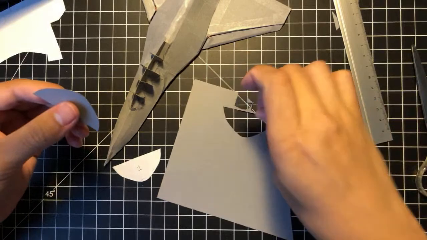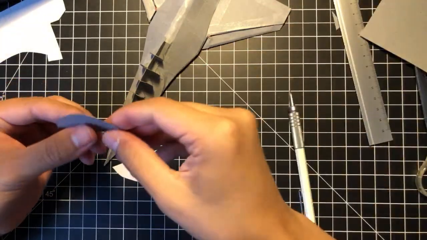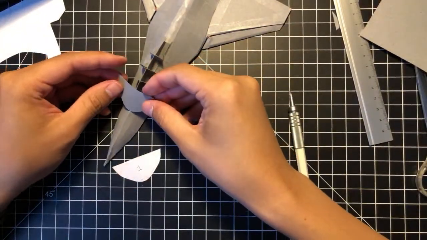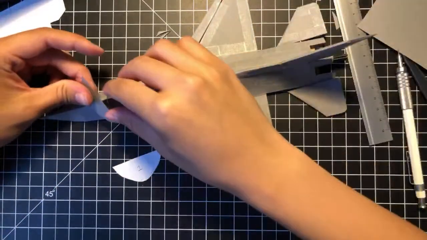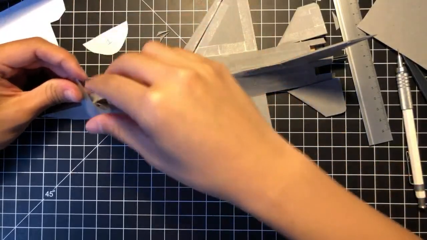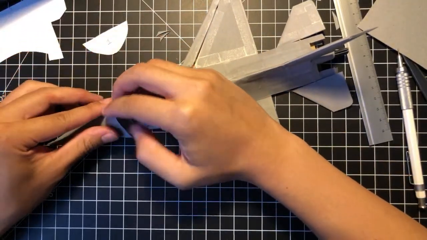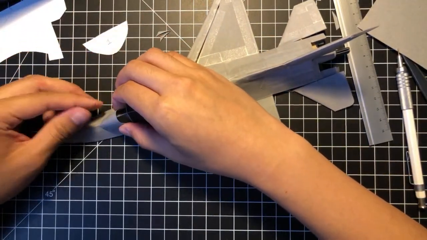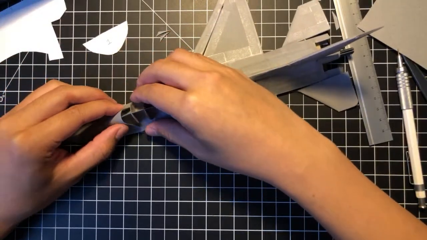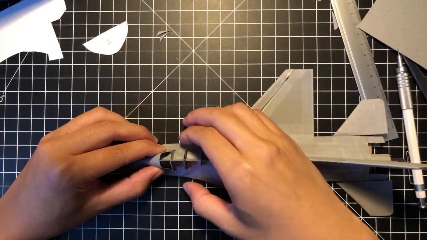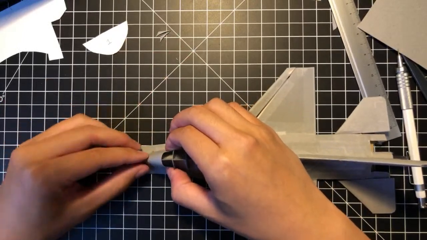That's another reason for not wanting excessive waste: if you do have a lot of cardstock material on the sides, it's gonna be pretty stiff, and you're gonna have to fight it to get it to really fold the way you want it to. This looks quite good, actually.